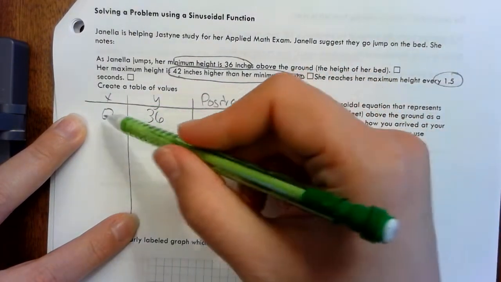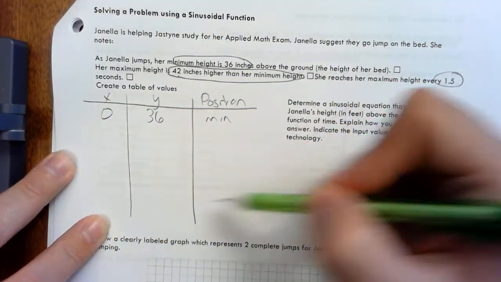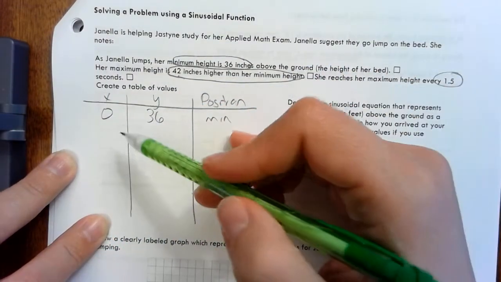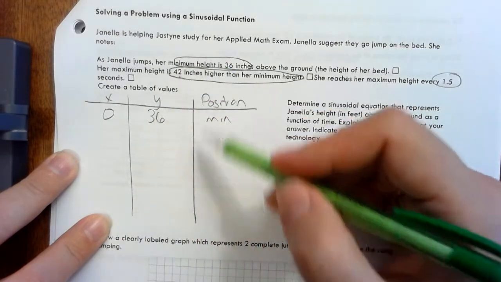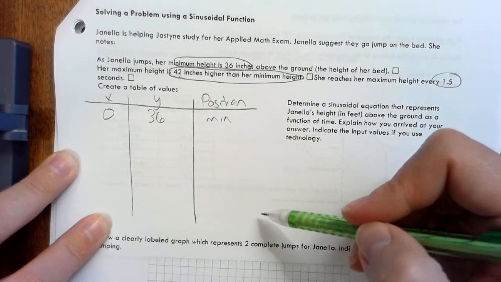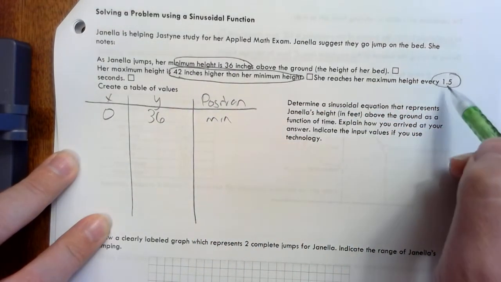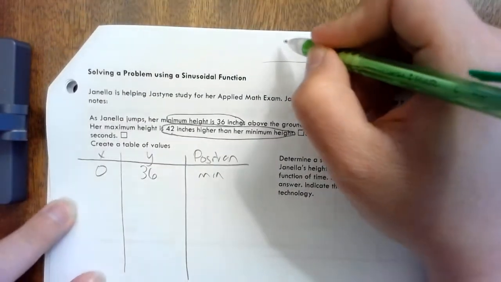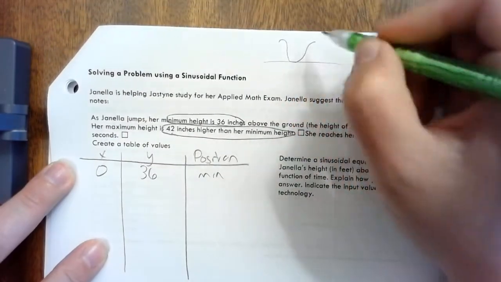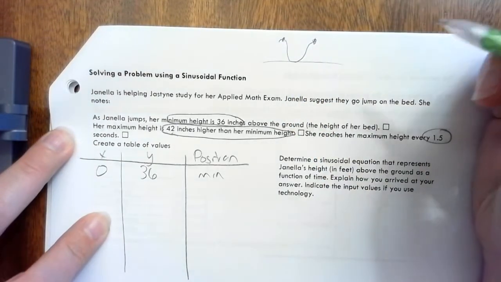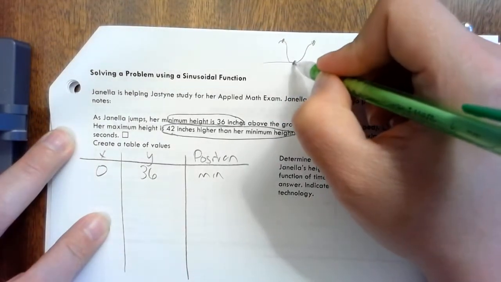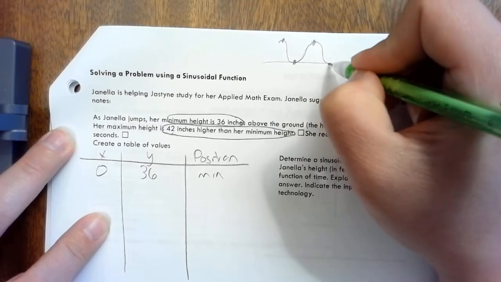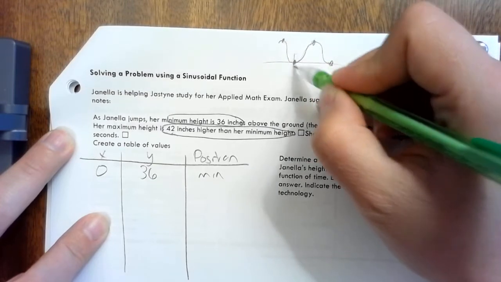Now, I want to skip this a little bit. I want to go to the end of the chart. How long does it take for her to go through one full cycle? Well, if it takes 1.5 seconds to go from maximum to maximum, then it would be 1.5 seconds to go from minimum to minimum, because that's what the period is, right?